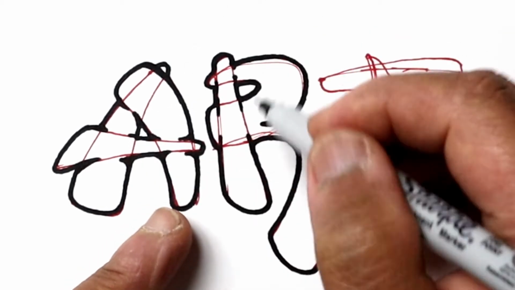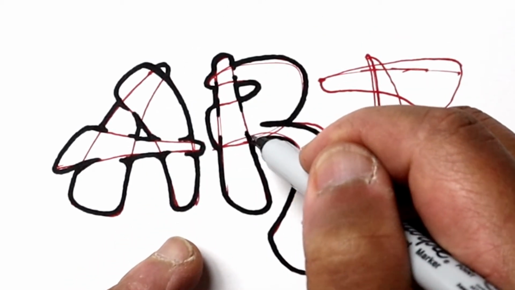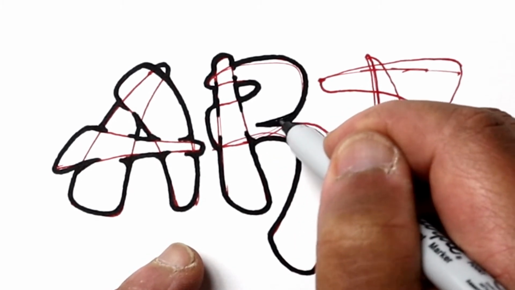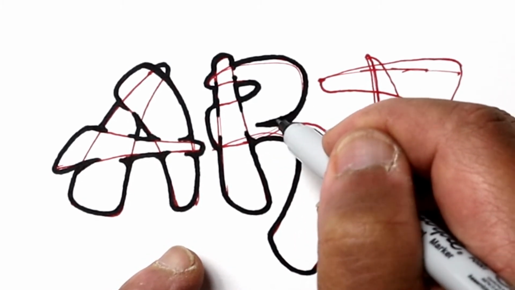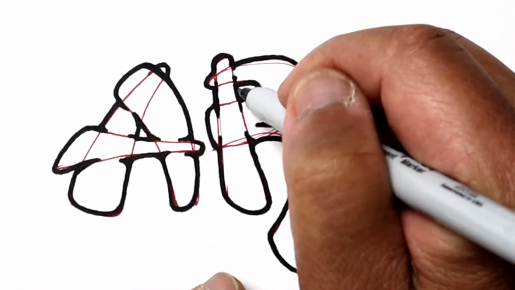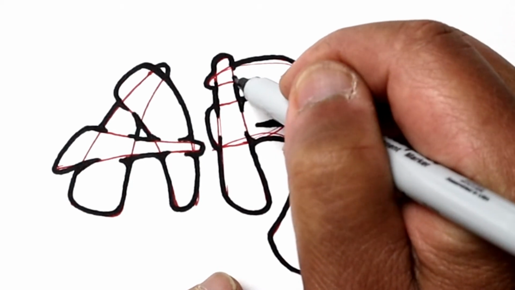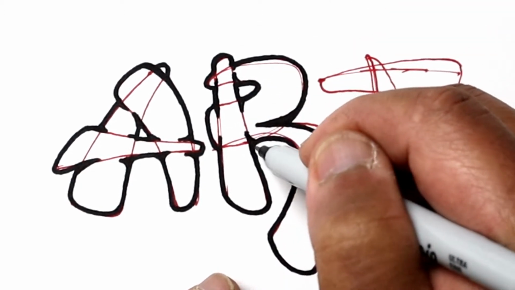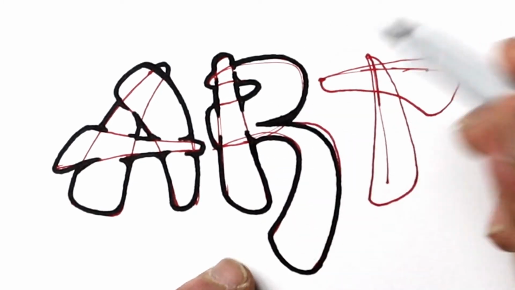Alright, so now we can do the same thing here as far as shading. So we're gonna make these tapered onto the overlapped line or stroke. I hope you can see that okay. Could have made these a little bit bigger. Okay, let's go ahead and draw the T.